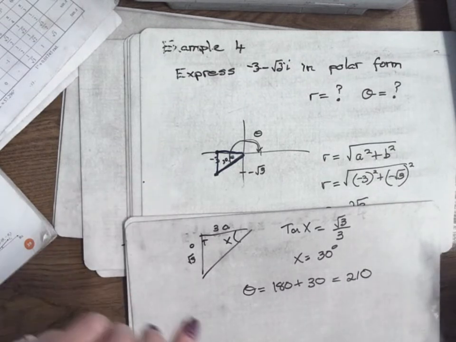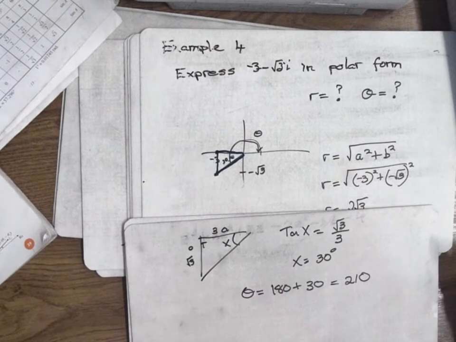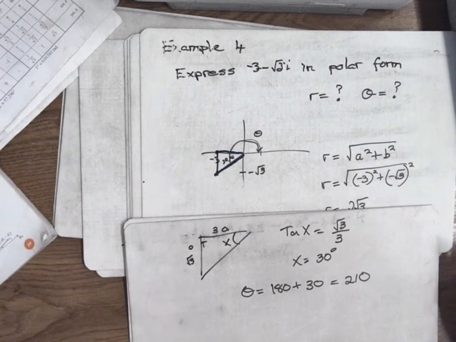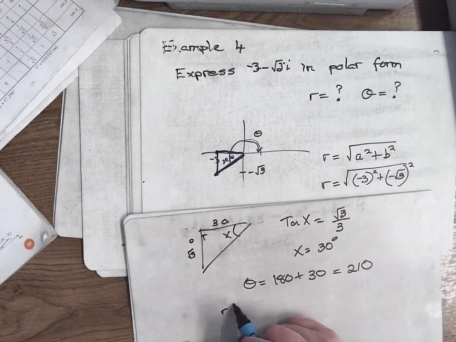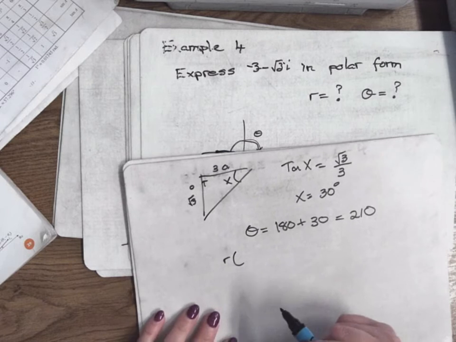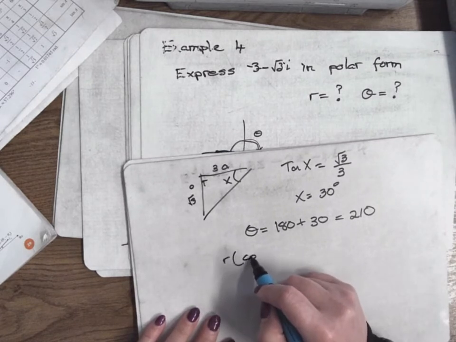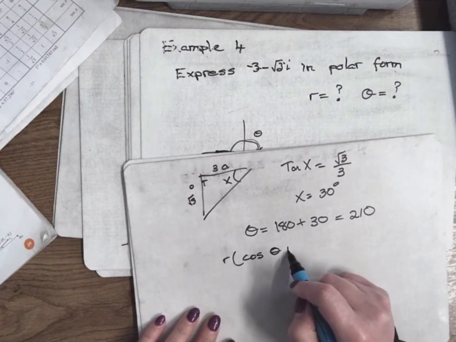And as I keep saying, you need the diagram to see, are you to add it to 180, subtract it from 180, what are you supposed to do? The diagram will tell you, right? Okay, so then you write it in polar form, which is what the question was. So it's r times the cos of theta plus i sine of theta.